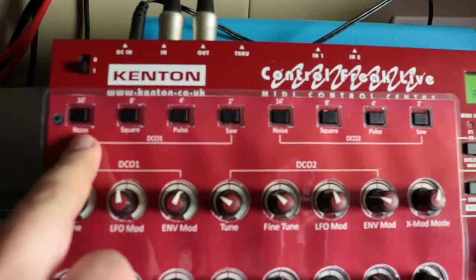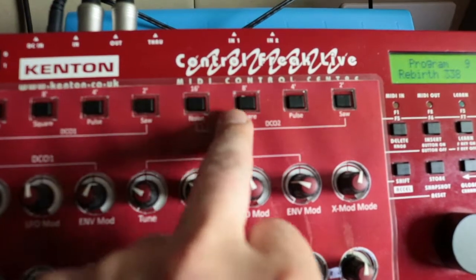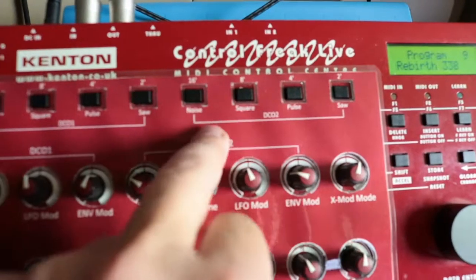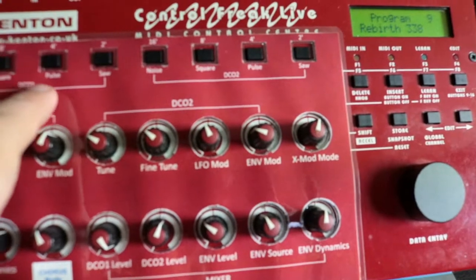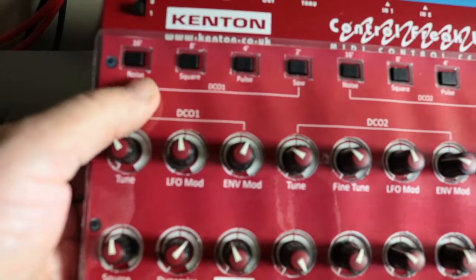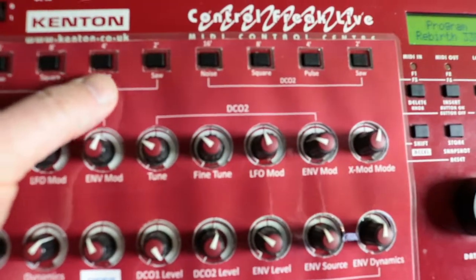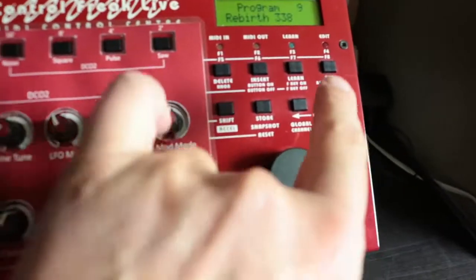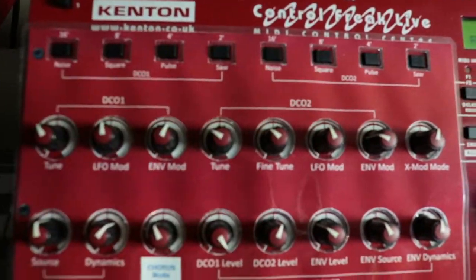We can select the footage for the different ranges of frequencies, and these buttons have shift functions. So what I've done is I've put the waveforms on the shift functions. So there's noise, square, pulse and saw. If you hold down the shift over here and hit the button, you get the shift function on the button and you can give it another function. So that's the first one.